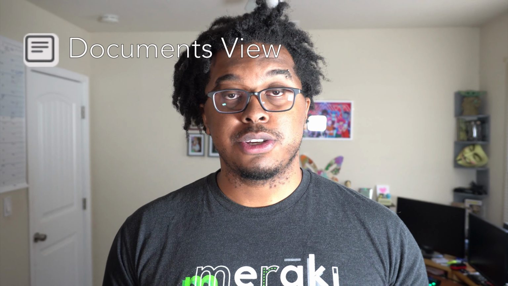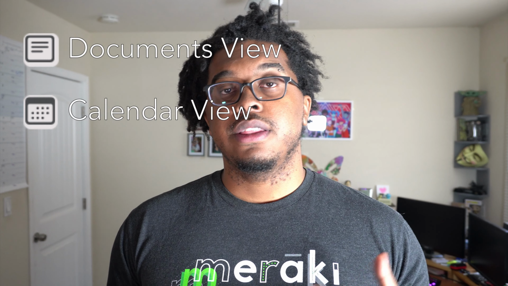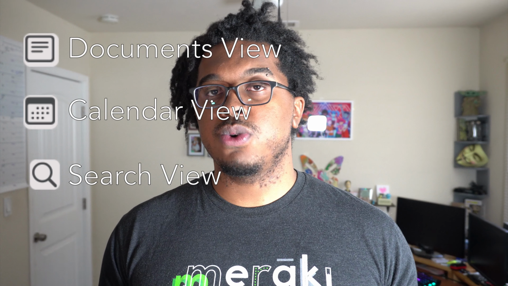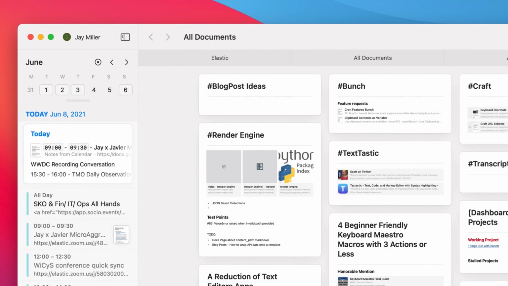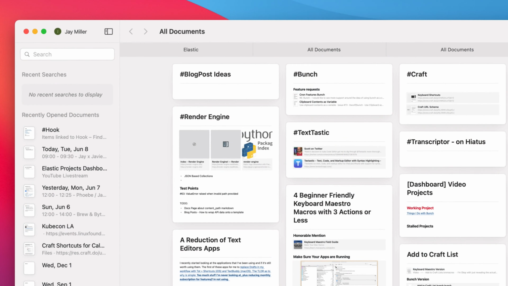So Craft now comes with 3 views. It comes with your standard documents view, the calendar view, and then a search view that gives you access to your most recently opened Craft notes as well as recent searches. My solution for this was to implement a Command-Shift number system to jump between the 3 rows of options. So Command-Shift-1 takes you to Documents, Command-Shift-2 takes you to Daily View, Command-Shift-3 takes you to Search.